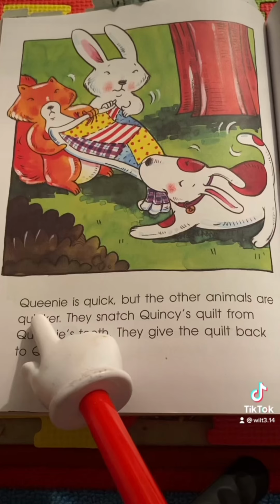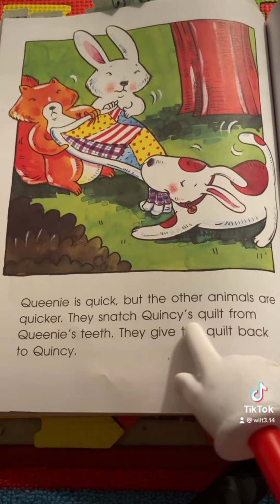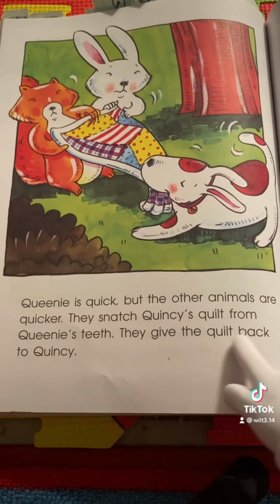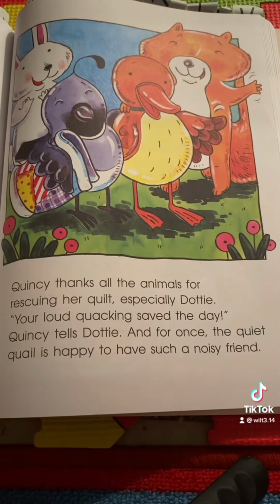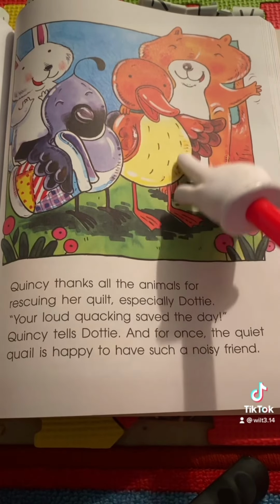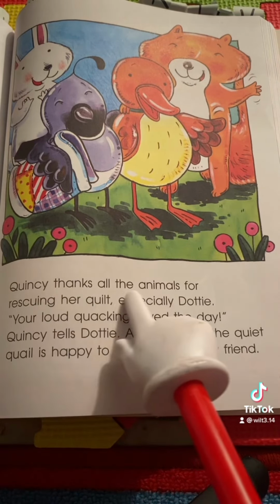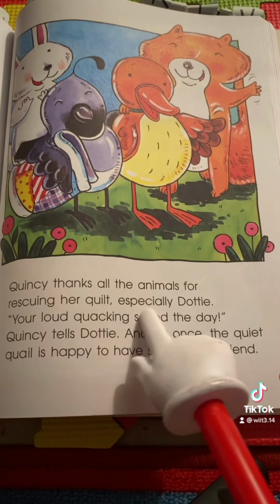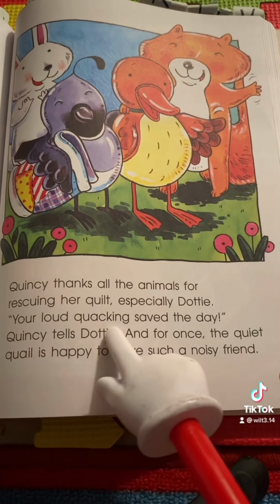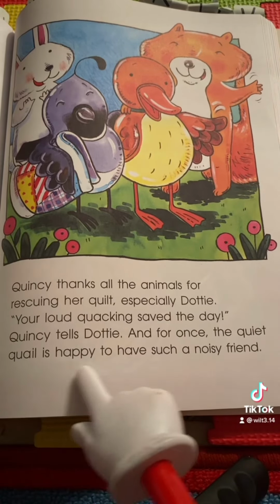They chase Queenie. Queenie is quick, but the other animals are quicker. They snatch Quincy's quilt from Queenie's teeth. They give the quilt back to Quincy. Take a look at the illustration, the picture. How is Quincy feeling? What about Dottie Duck and all of the other friends? Quincy thanks all of the animals for rescuing his quilt, especially Dottie. Your loud quacking saved the day, Quincy tells Dottie, and for once, the quiet quail is happy to have such a noisy friend.